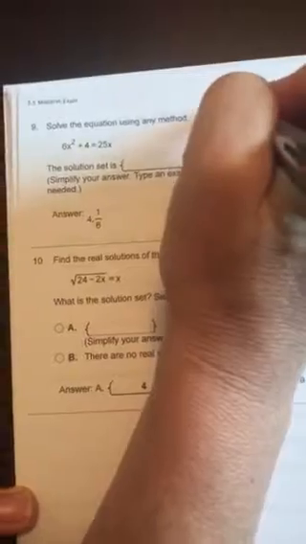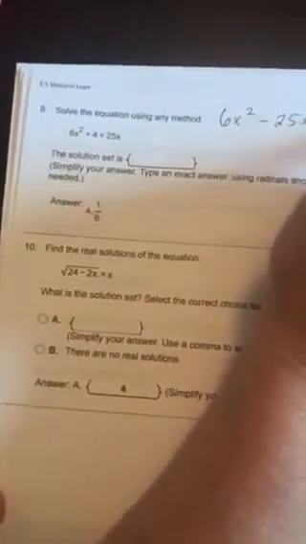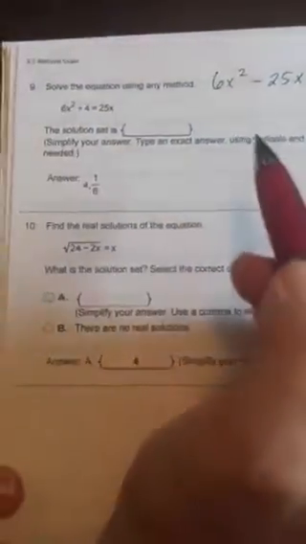There we go. Solve each equation using any method. All right, so we can use any method here. Let's use factoring if we can. We have 6x squared, and we'll see if it works. And if it doesn't, then we'll go ahead and use a different method. Minus 25x plus 4 equals 0. So I just went ahead and brought the 25 to the other side.